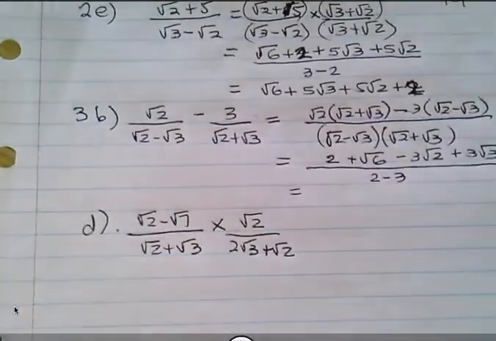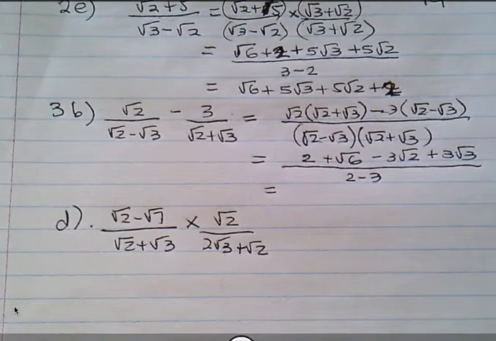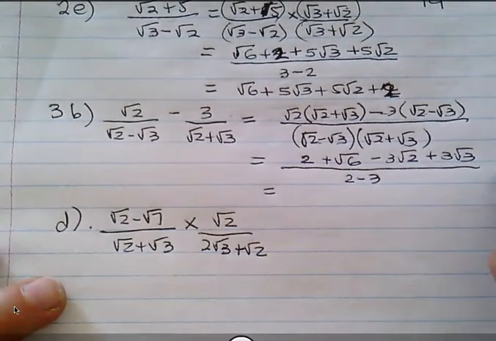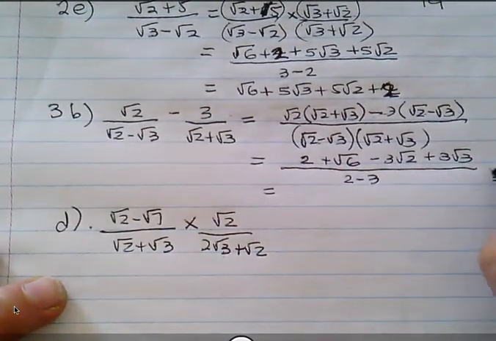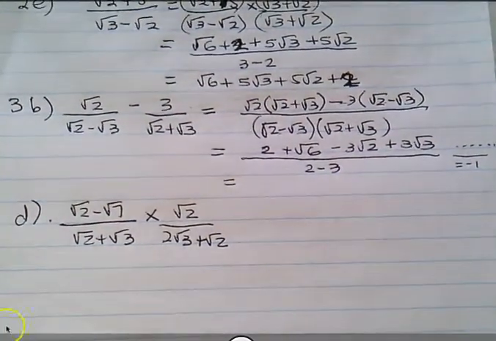Now, the denominator is what? Negative 1. So now I need to divide. I don't leave it as negative 1. I divide the whole numerator by negative 1. Okay? So my denominator is negative 1, equals whatever over negative 1.